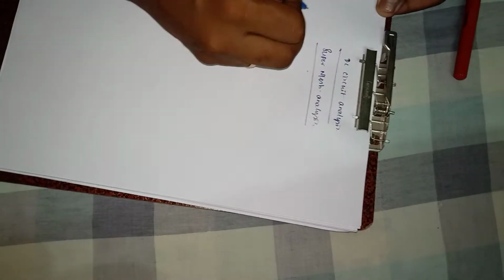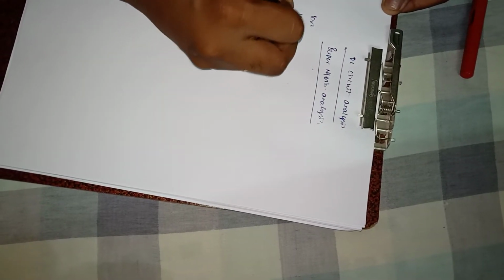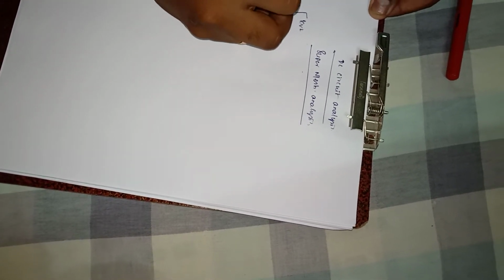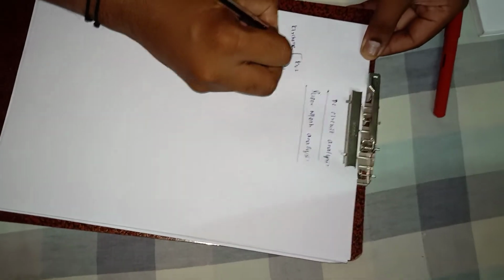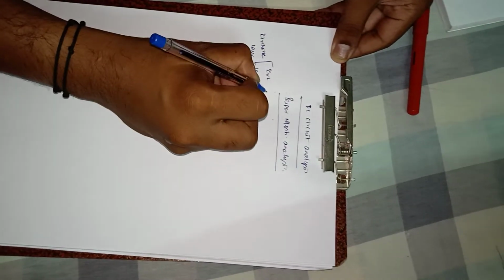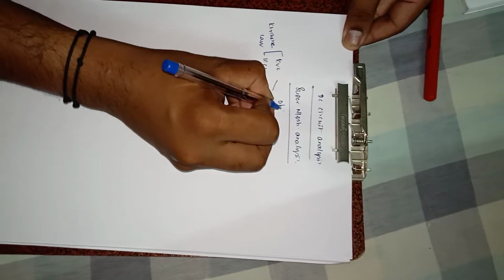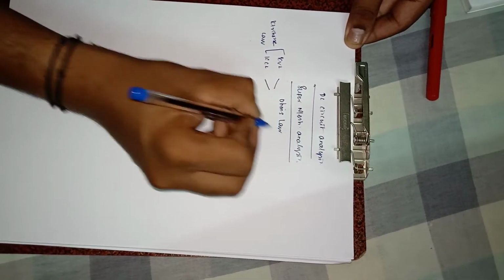As we all know, there are two laws, Kirchhoff's voltage law and Kirchhoff's current law, that are commonly categorized as Kirchhoff's laws. And for Kirchhoff's current law and voltage law, the main law that is used is Ohm's law.